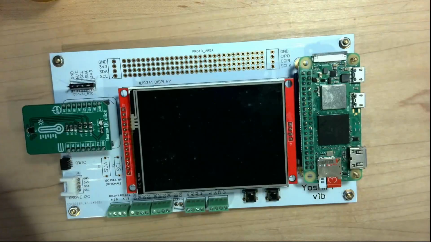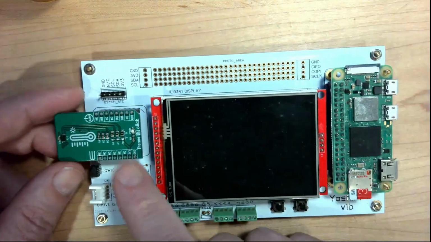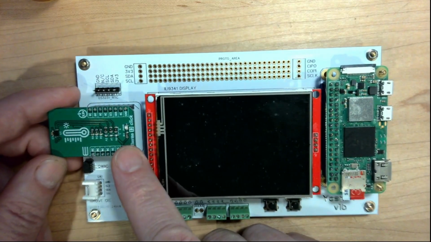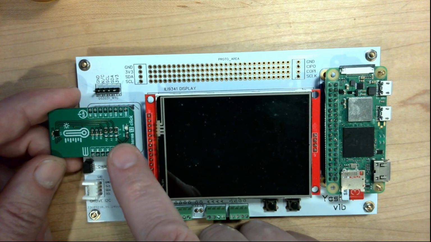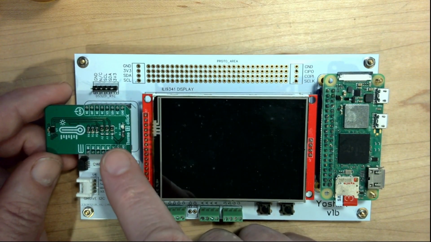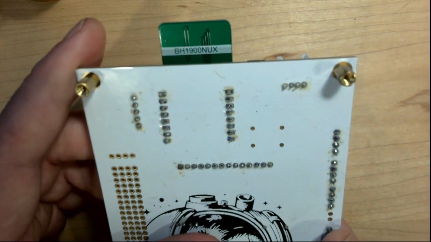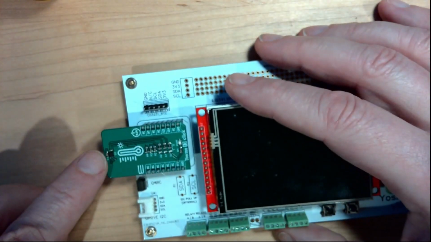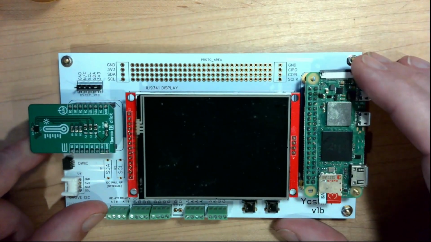If we look back at the bench, right now I'm using this Thermo 13 click board from MikroElektronika. This board is a BH1900NUX part. So this little chip out here at the end, and that's bringing in our temperature.